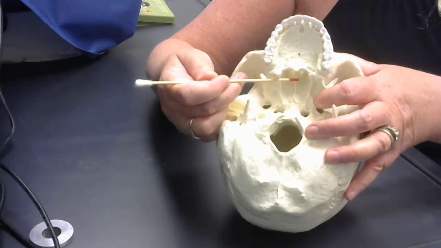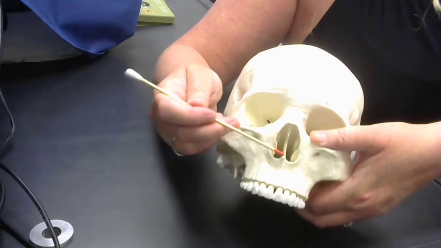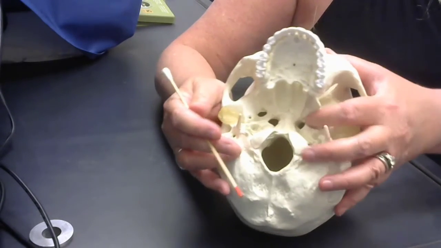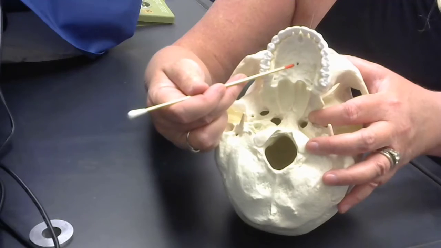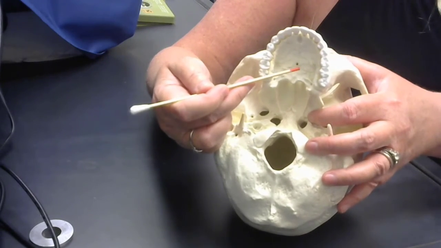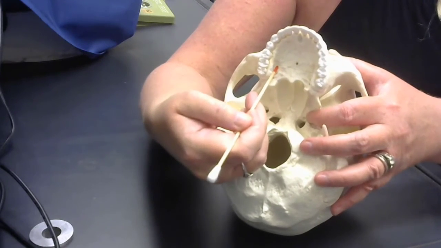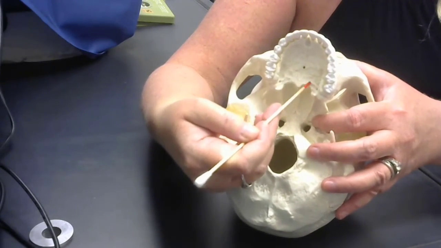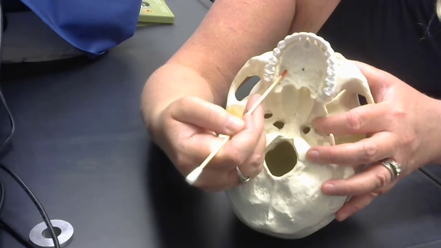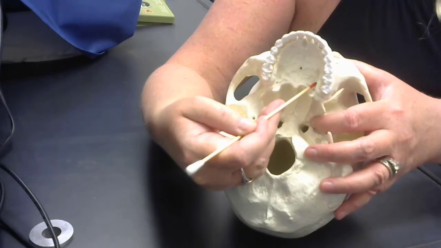So I can ask about the vomer here or here. One that I haven't mentioned yet is the palatine bone. The palatine bone lies about here. This posterior 1/3 of the palate is the palatine bone.